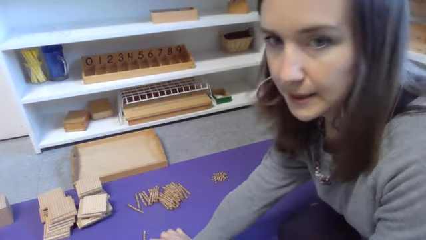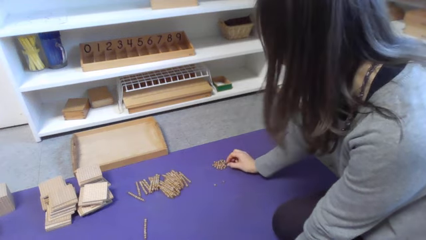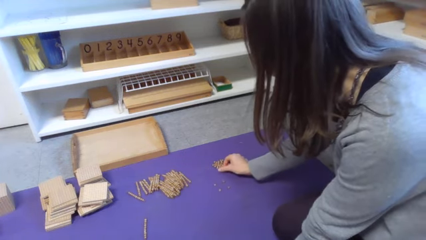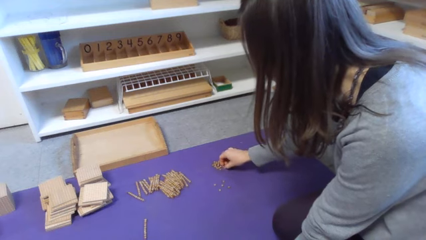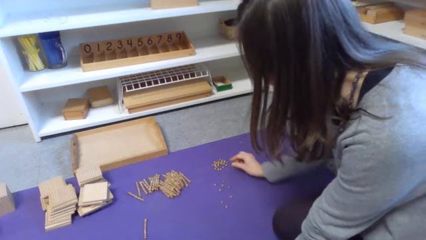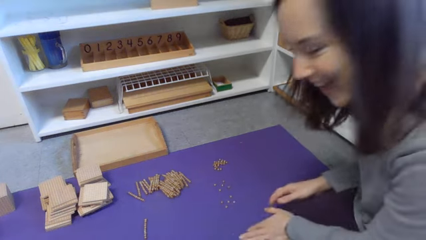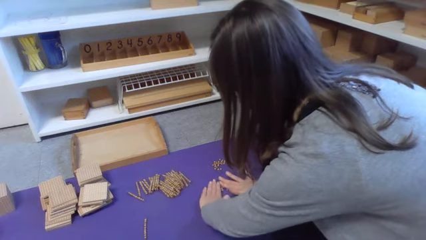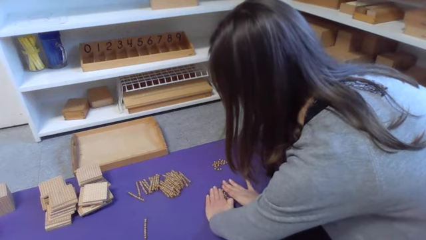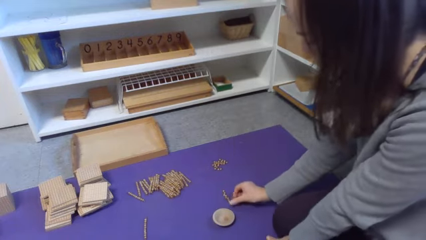All right, so here is the 10 bar that we brought back. Now let's see how many units we have left. 1, 2, are you helping me count? 3, 4, 5. Let's keep going. 6, 7, 8, 9, 10. 10 again. And we know that 10 unit beads is the same as a 10 bar. So we get to regroup again.